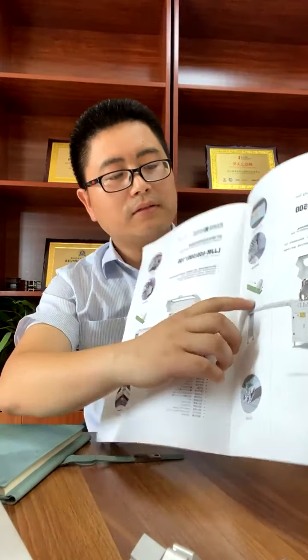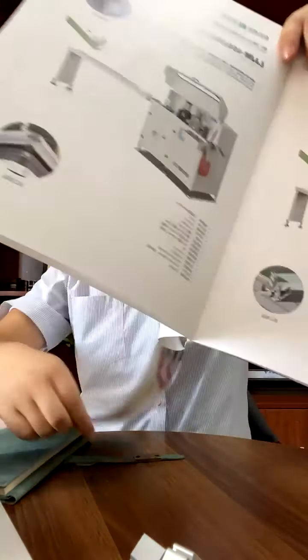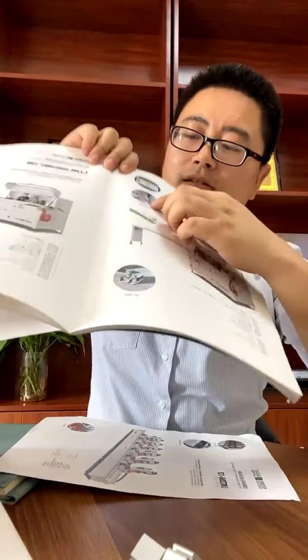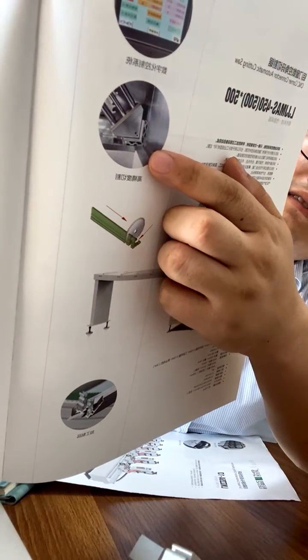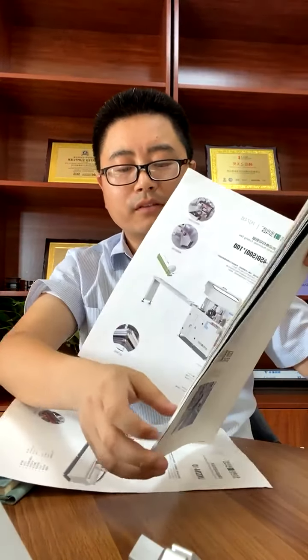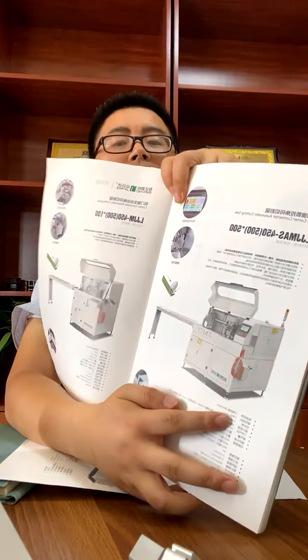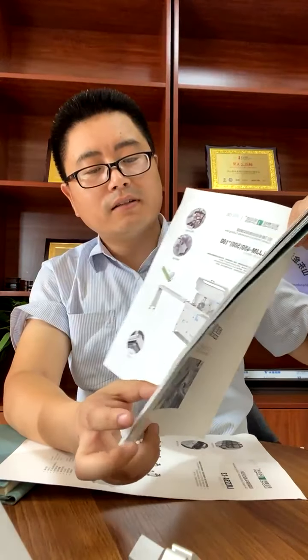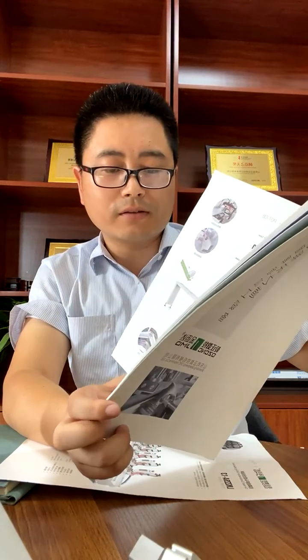And you can see here the way how we press the corner key. Okay. This machine is equipped with a motor which is 3.0 kilowatts. So it has a larger power compared with the double head mitre saw.